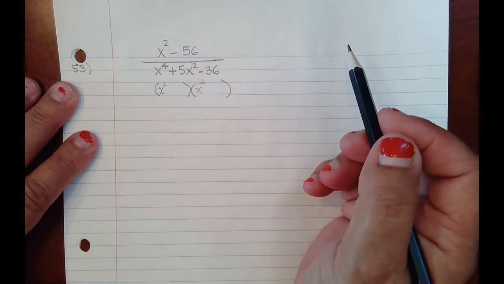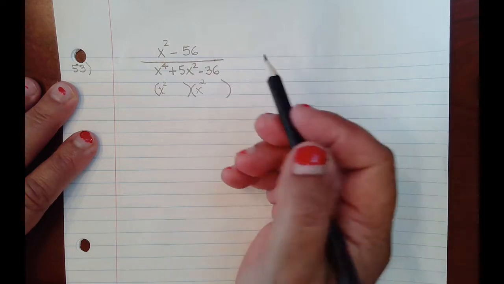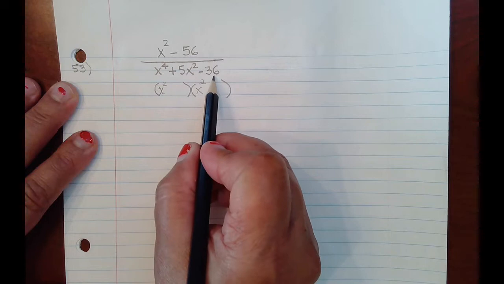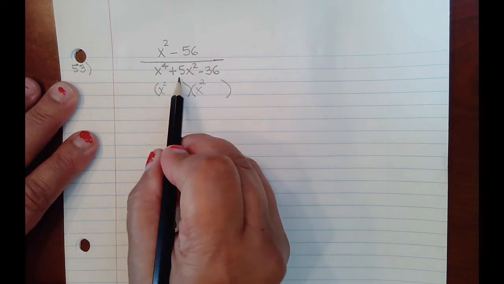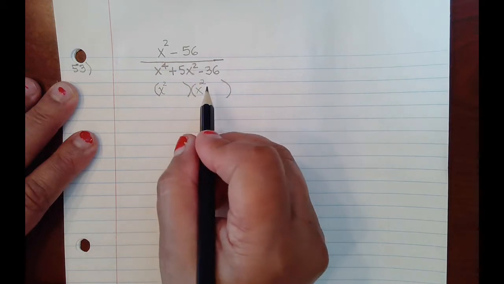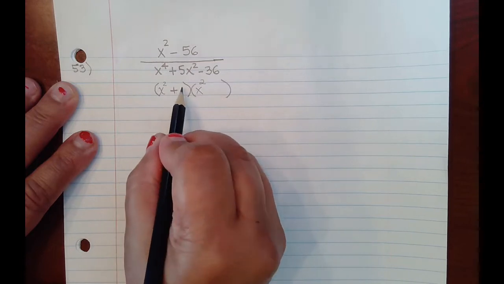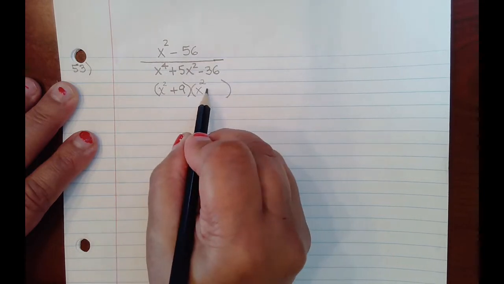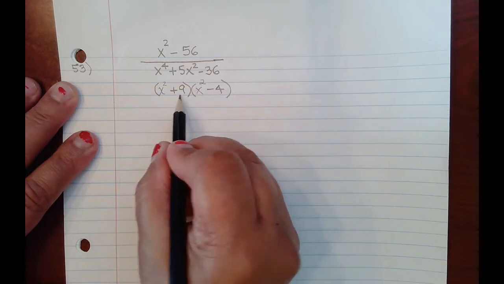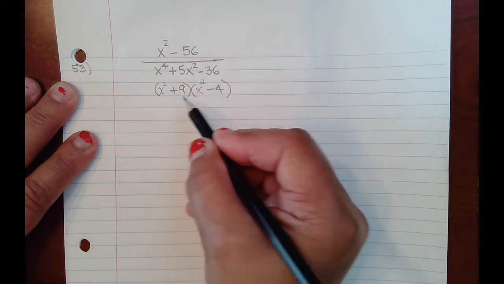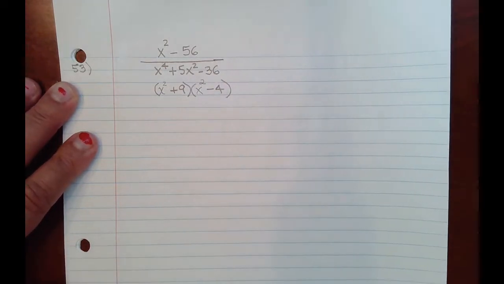And then you think of two numbers, by knowing your times tables, that multiply to be negative 36, but when you add them, you get 5. Those numbers would be 9 and negative 4. When you multiply those numbers, you get negative 36, but when you add them, you get 5.